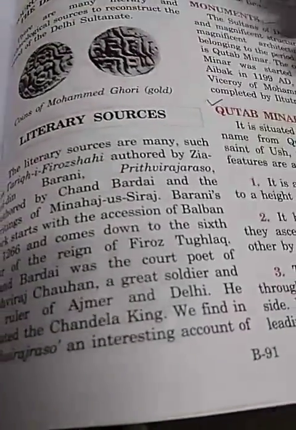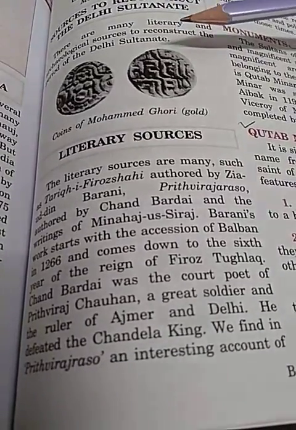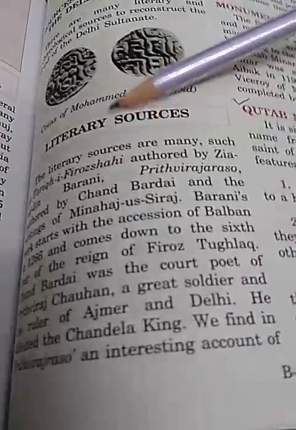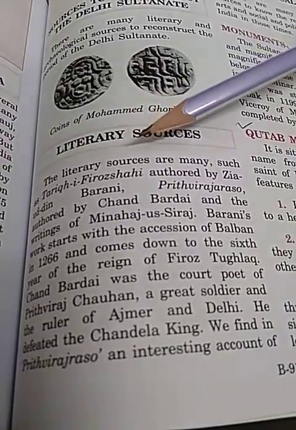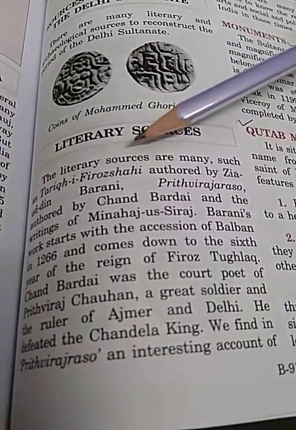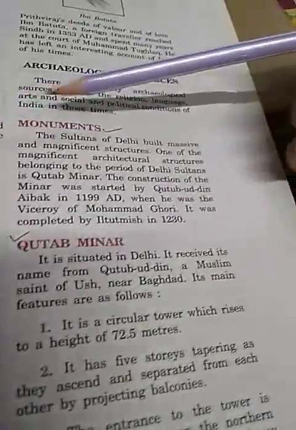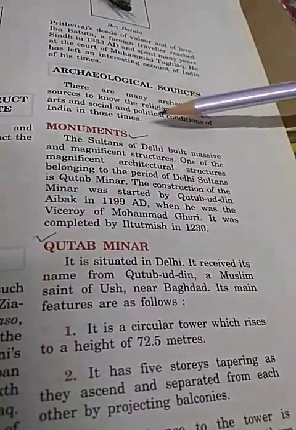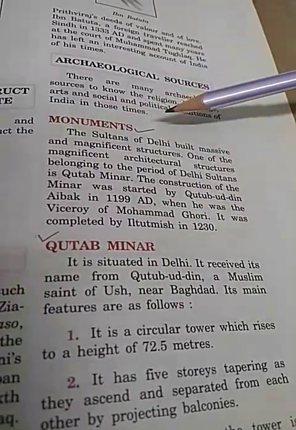Then the sources. When we are talking about the Delhi Sultanate, to get knowledge about the rulers of the Delhi Sultanate, we have two sources. One is literary sources, like material in the form of writings, books and other things in written form. The next is archaeological sources, like monuments. Under the monuments, we will discuss Qutub Minar. So let us start with monuments.